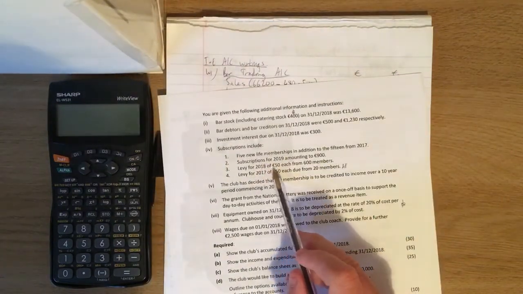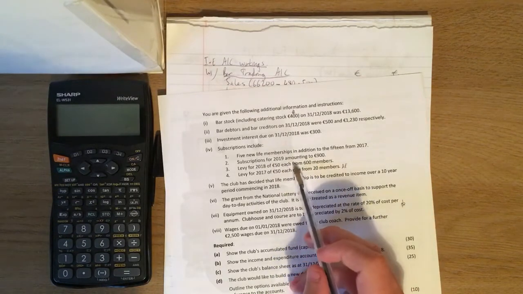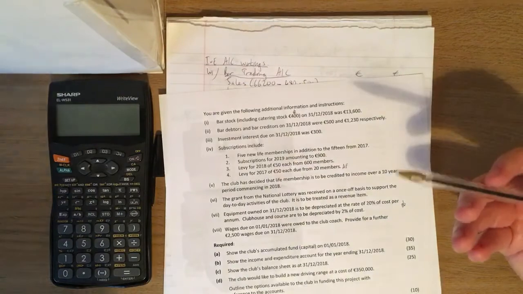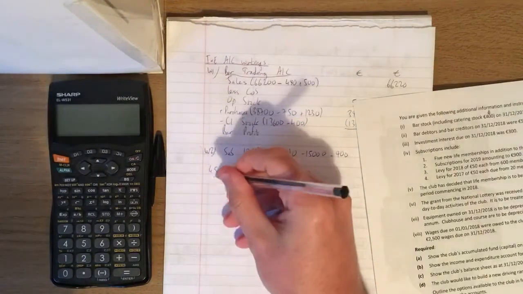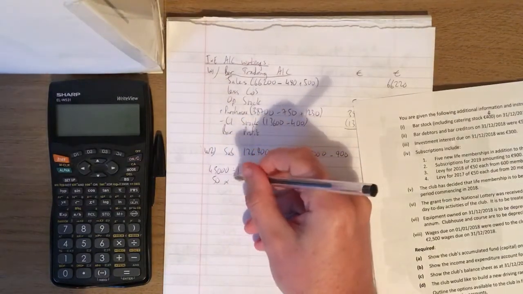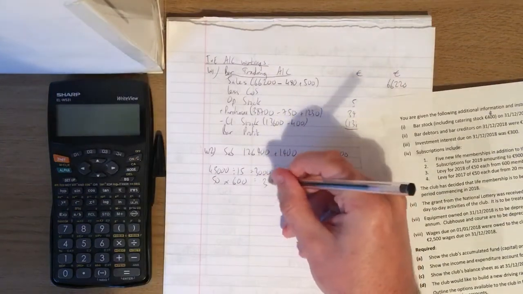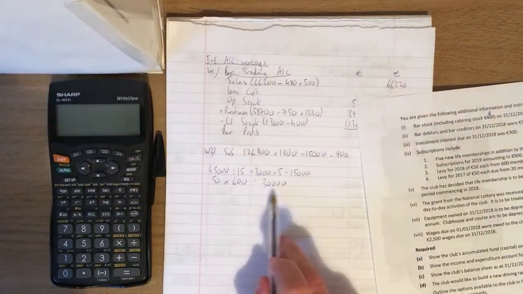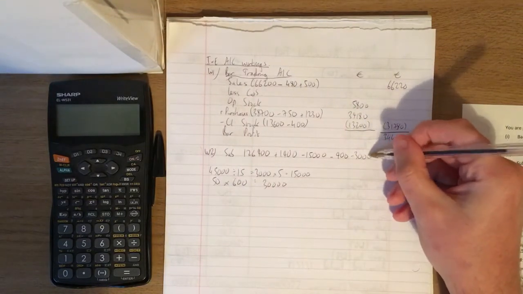Levy for 2018 of €50 each from 600 members. So the levy is another one which isn't income. It will sit on the balance sheet as a liability. So 50 by 600 is 30,000. 2018 levy, so that should come out of subscriptions.